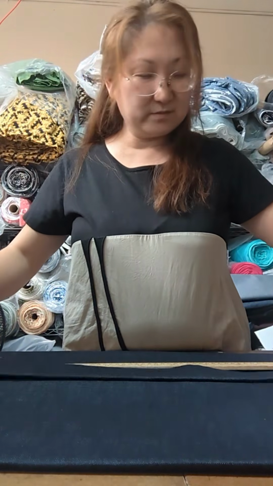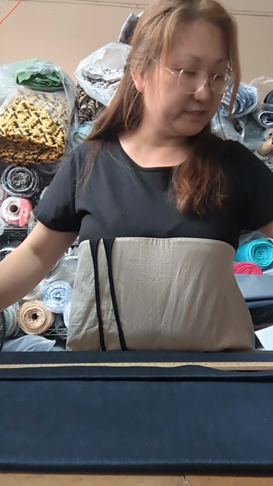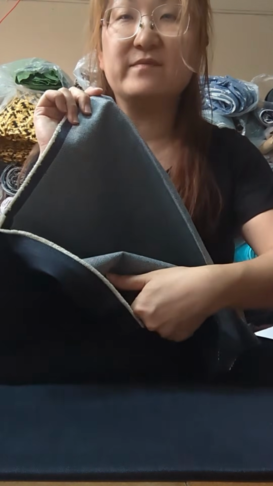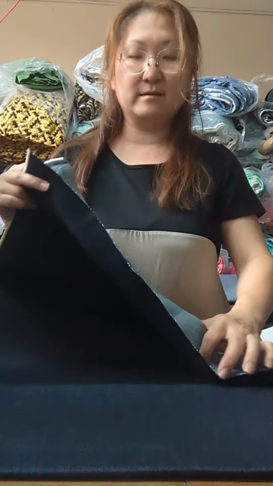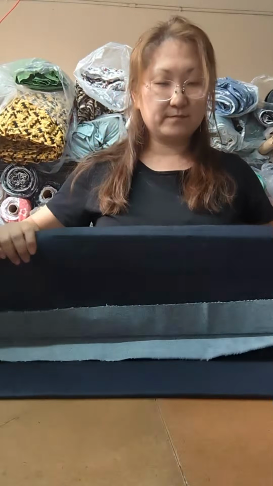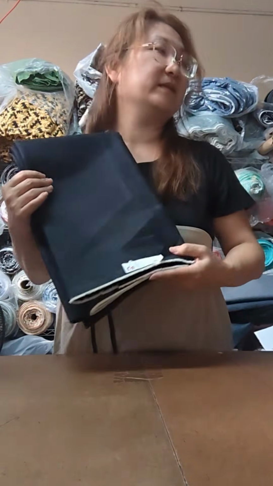Okay, so this one is D7, and width of fabric is about 62. No stretch, 62 width of fabric. The right side and the wrong side. Beautiful, right? Beautiful denim. No stretch. And that is D7.